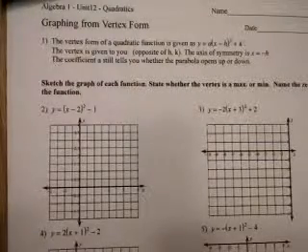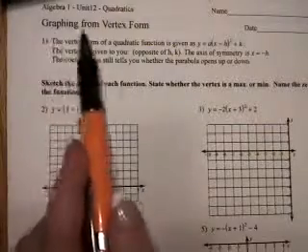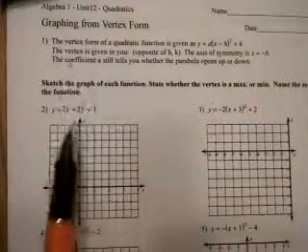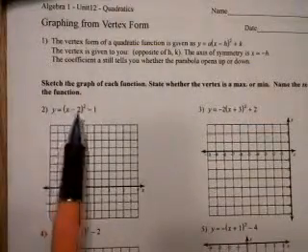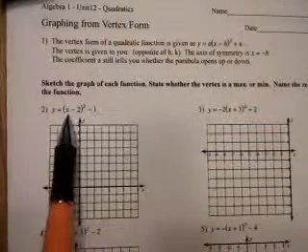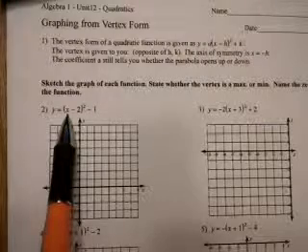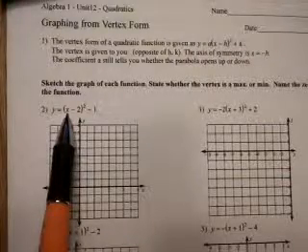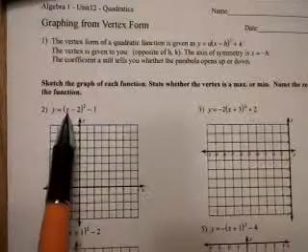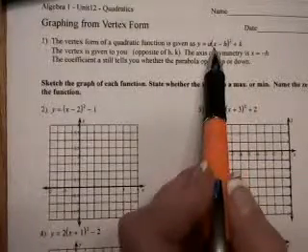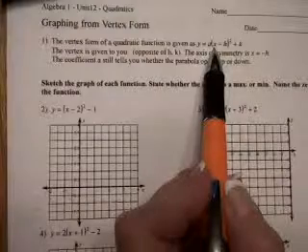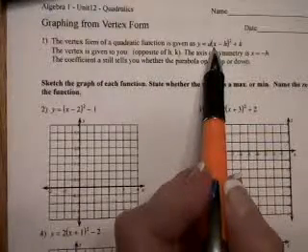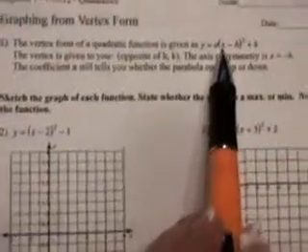On this second side of the worksheet today, we're talking about graphing from vertex form. Vertex form, your equations will look like this. Instead of standard form, which is ax squared plus bx plus c, which we've been using for the last 2 days, you're going to be using vertex form, which looks like this: a times x minus h squared plus k.